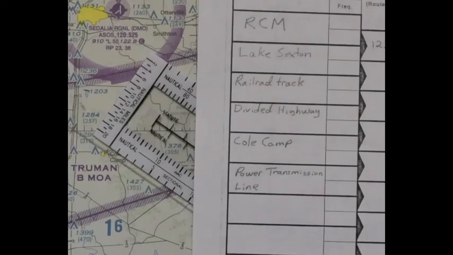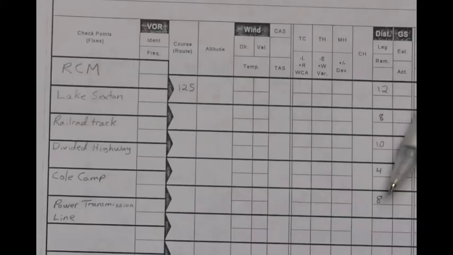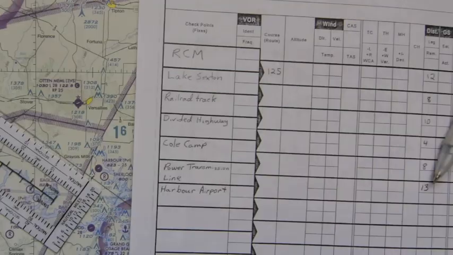Measure the distance between Cole Camp and the power transmission line and record this on your navigation log. Write down in your distance column the nautical miles between Cole Camp and the power transmission line. Let's move on to our next checkpoint. In the distance column, write down the number of nautical miles from the power transmission line to Harbor Airport. We can see that 13 nautical miles is the distance between these two checkpoints.